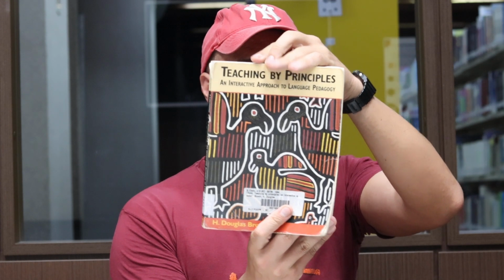We have here in this specific text a lot of methods. For example, we have the grammar translation method. This book is about English, teaching by principles, an interactive approach to language pedagogy. And so you can use this text to improve another language too, but the focus here is English.